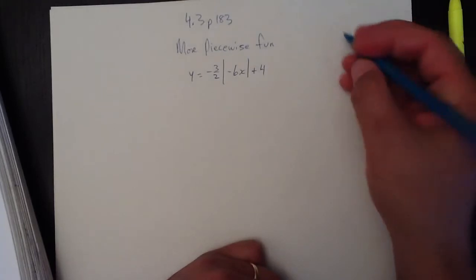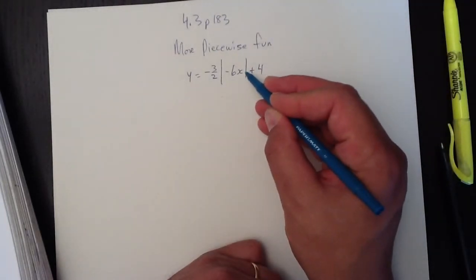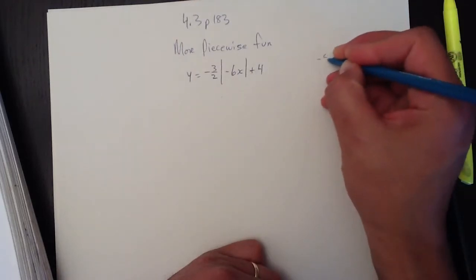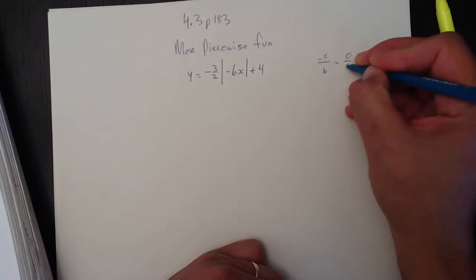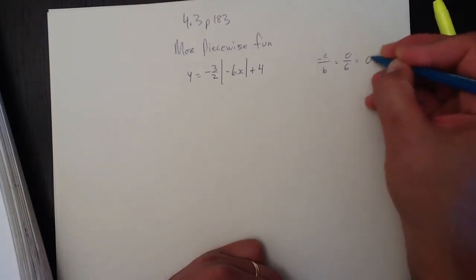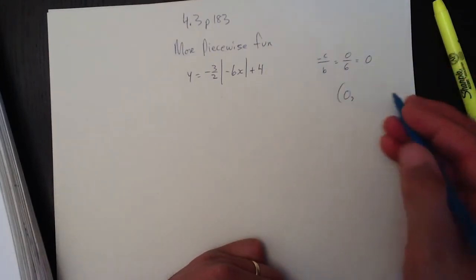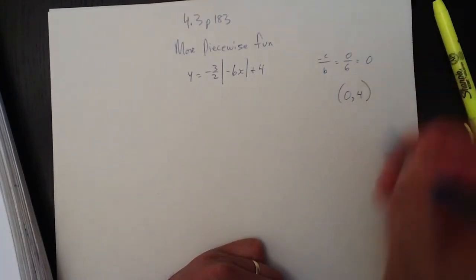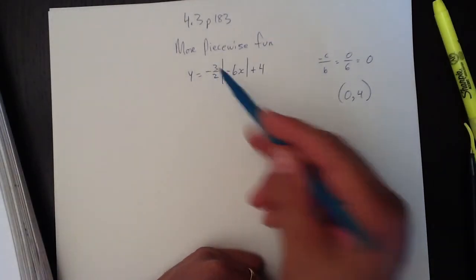So the x value of the vertex, because it's not plussing or minusing anything, negative c over b equals 0 over 6 equals 0. So the vertex is here, 0, comma, plus 4. That's the vertex, and it opens downward because of the negative sign here.